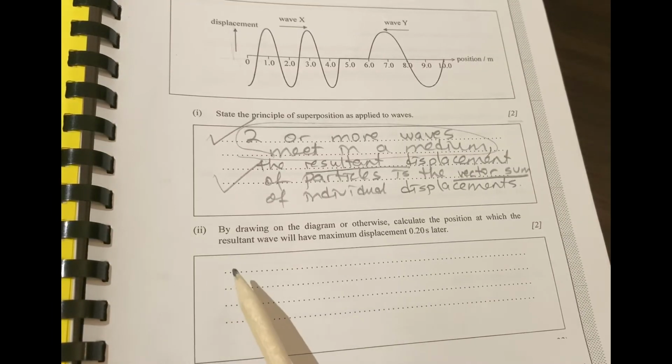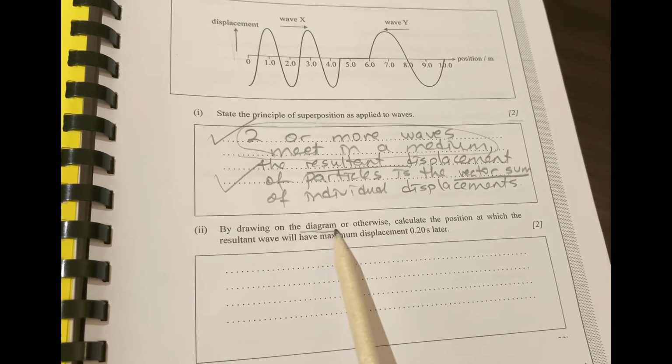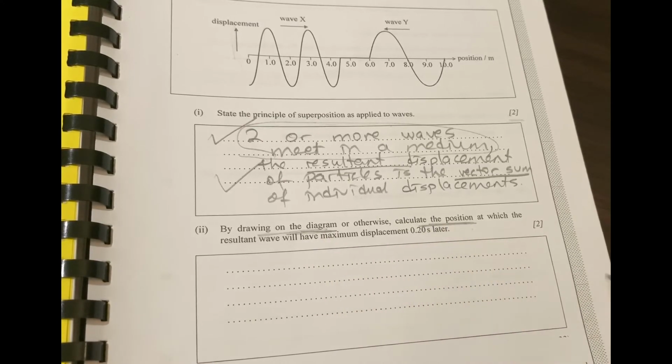The next part is asking, by drawing on the diagram or otherwise, calculate the position. We're looking for a position at which the resultant wave will have a maximum displacement 0.2 seconds later.